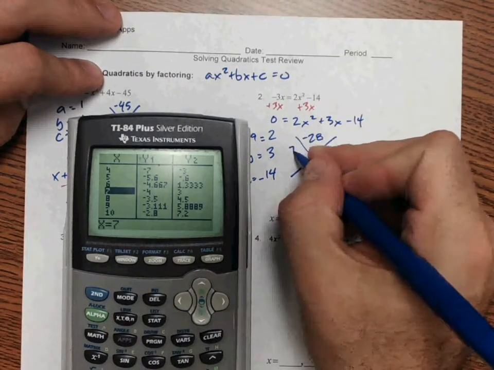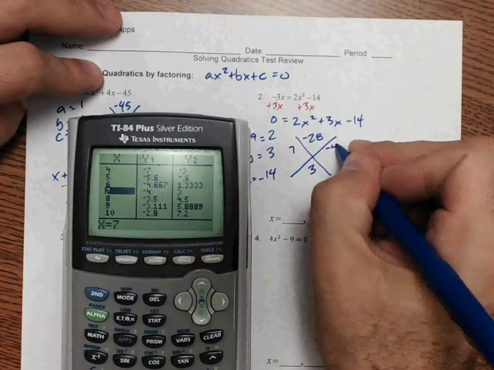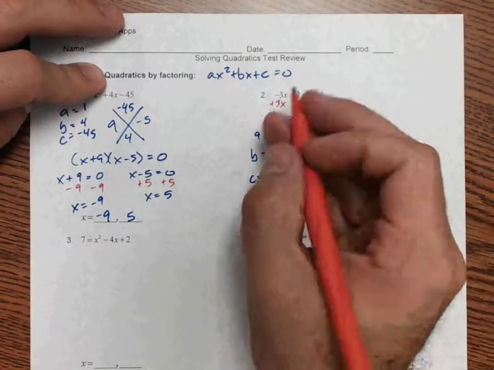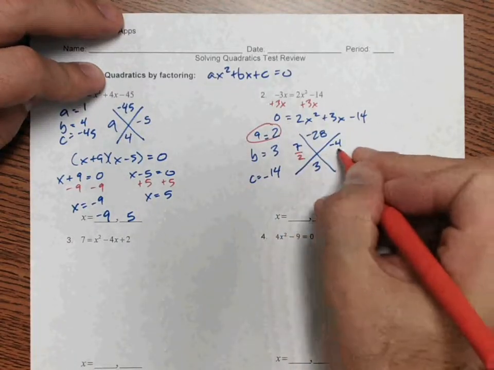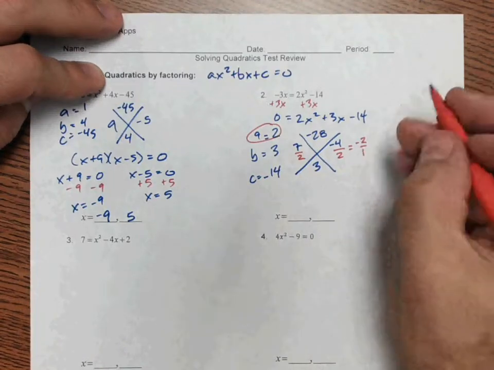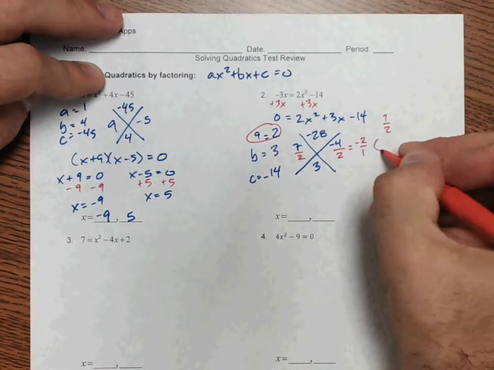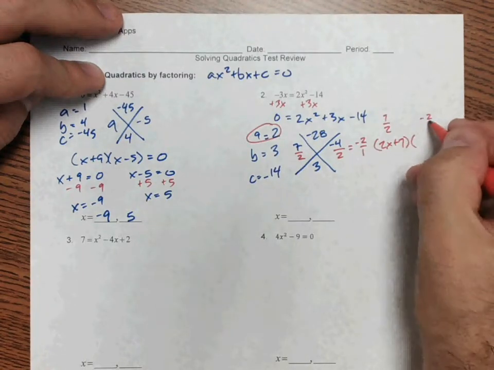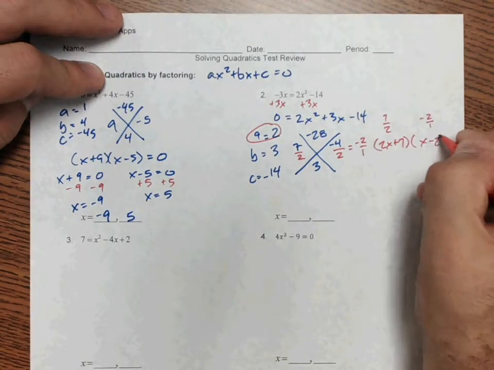I'm going to make it a little smaller here so we can use the bottoms up method. Remember, bottoms up means that we're going to divide by the value of a, reduce if we can, and those are going to be our two factors. So one is 7 over 2, which is 2x plus 7. The other is negative 2 over 1, which is x minus 2.